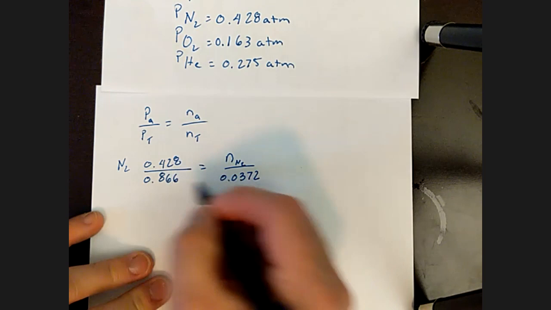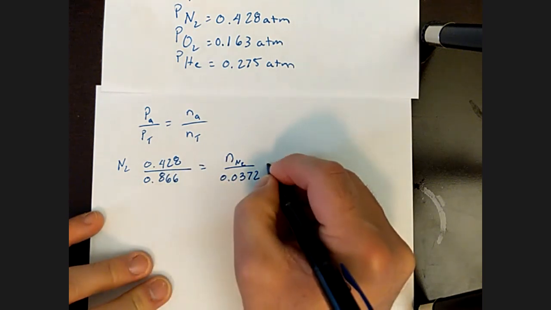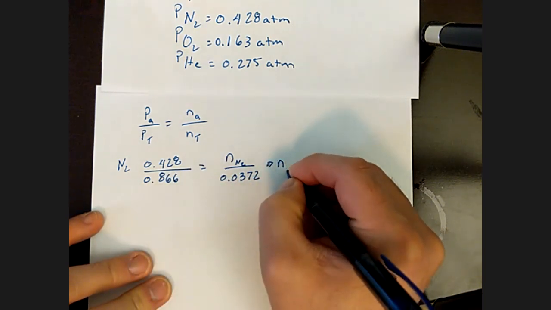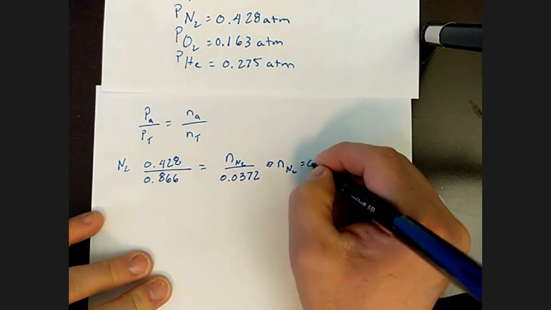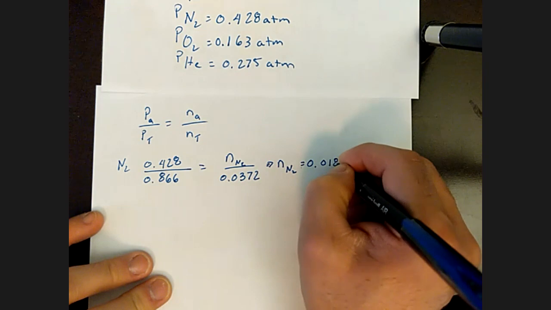Multiply and divide, and the moles of nitrogen equal 0.0184.